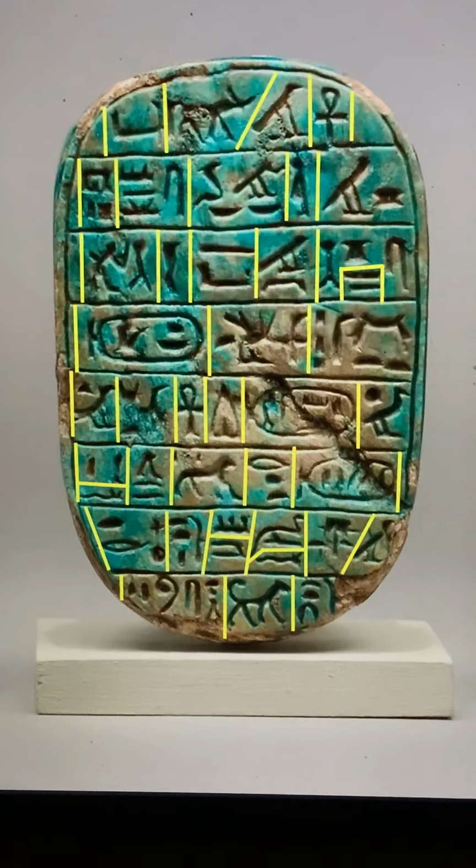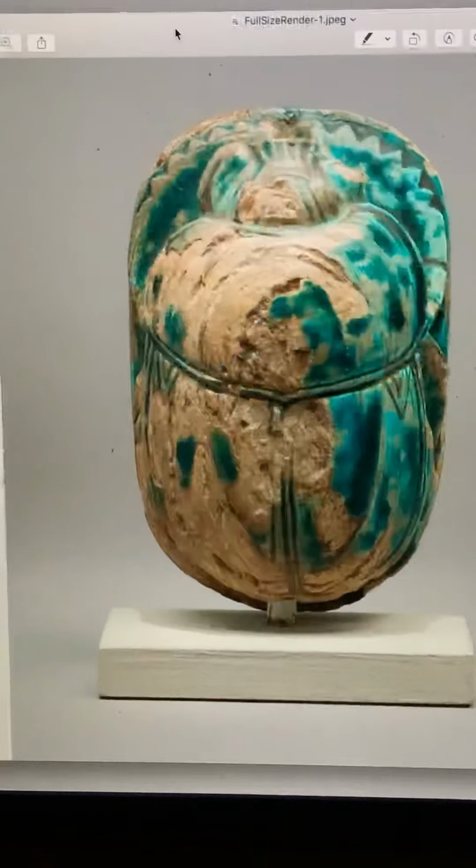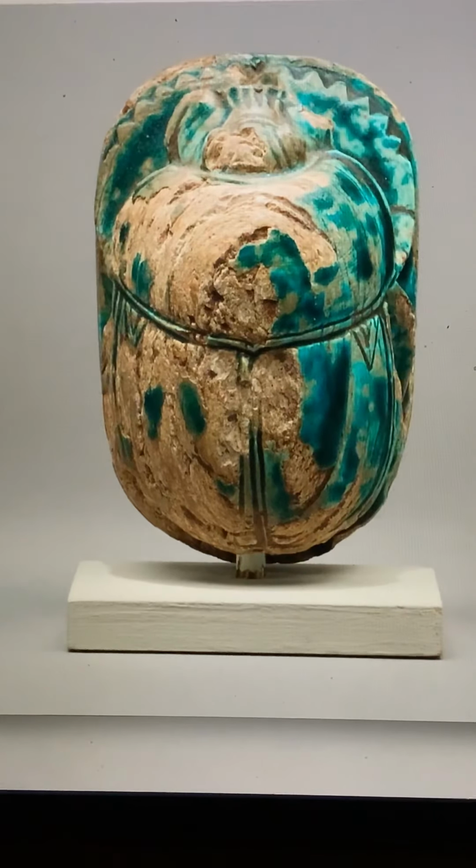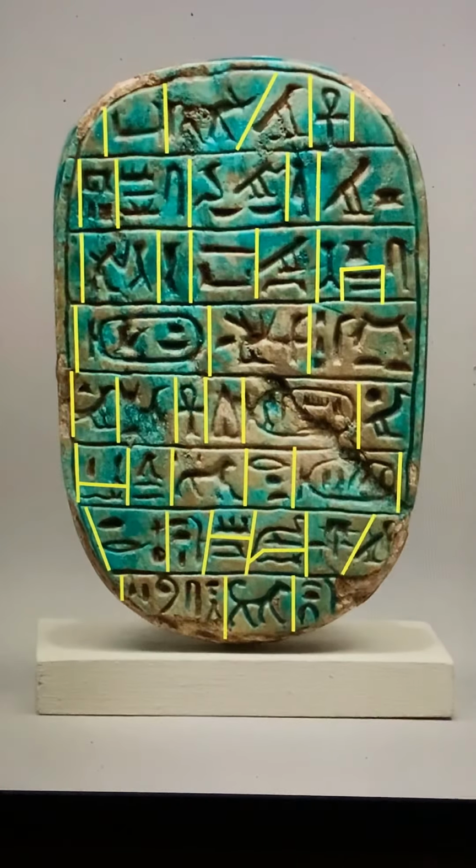And this particular one here, I'll show you the front. I'll just drag over the image so you can see it. This is what it looks like. That's the front side of it. Very beautiful. And it's a scarab.